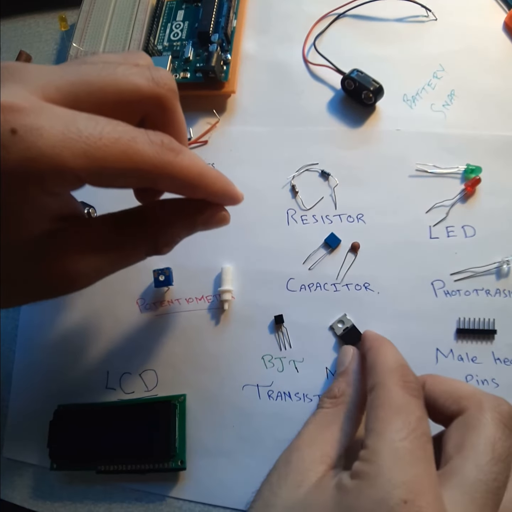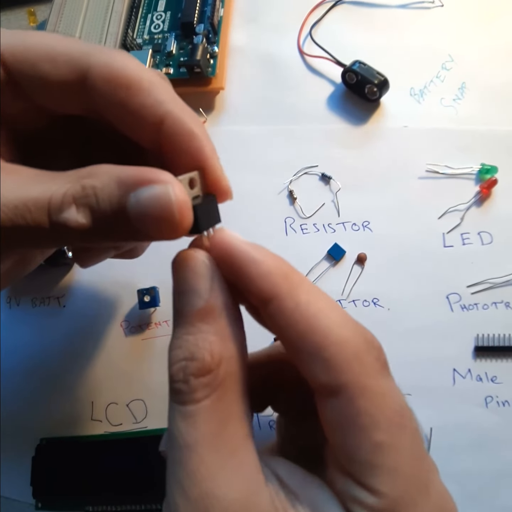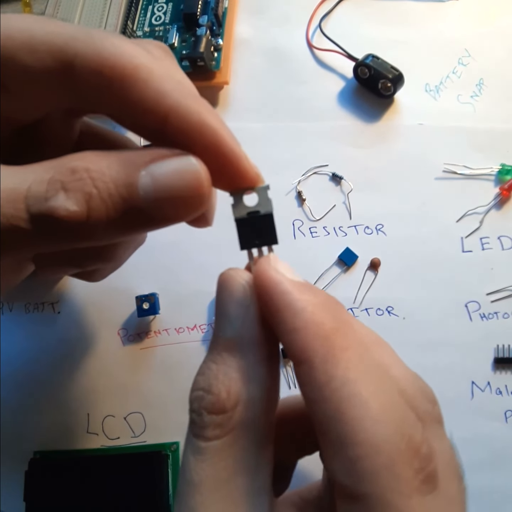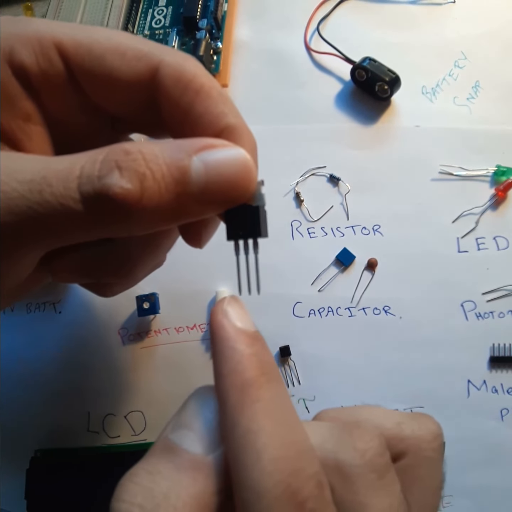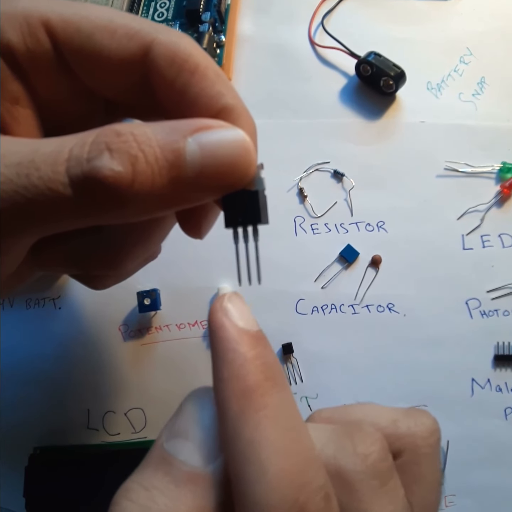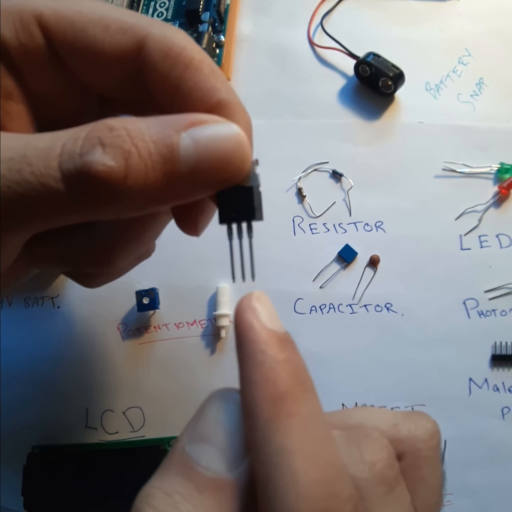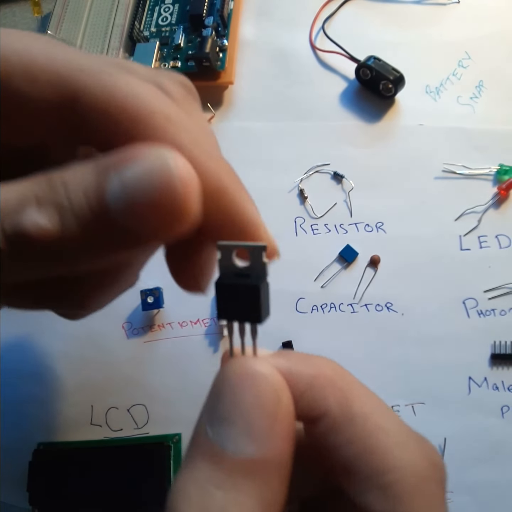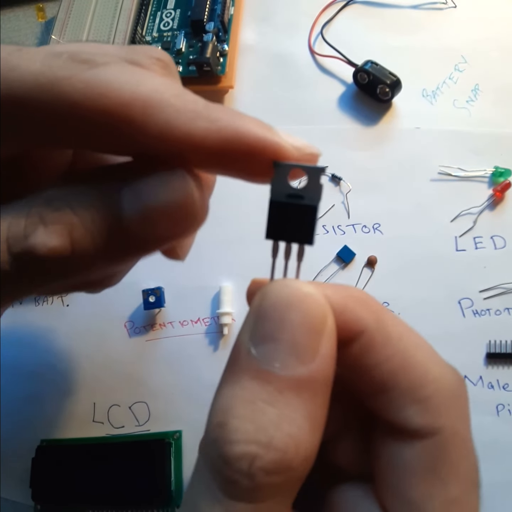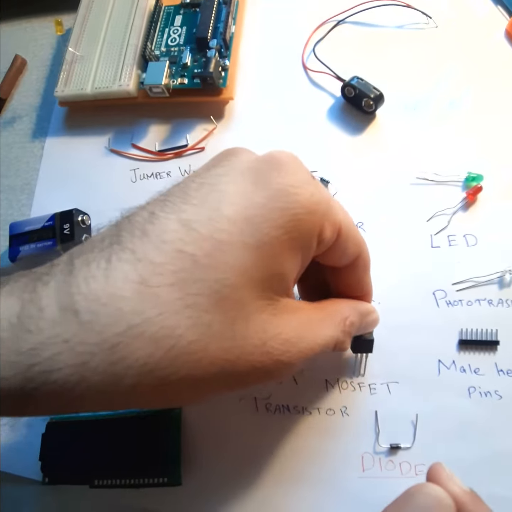Same in this case: when this big box is towards you, the first leg will be the gate, the middle one is the drain, and the last one is the source. By having this configuration, you can use it in the circuit.